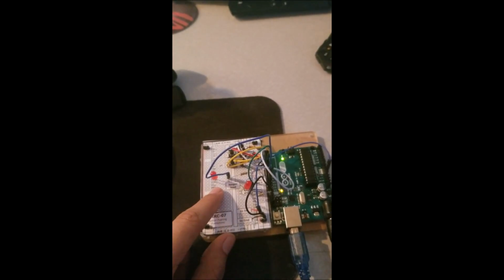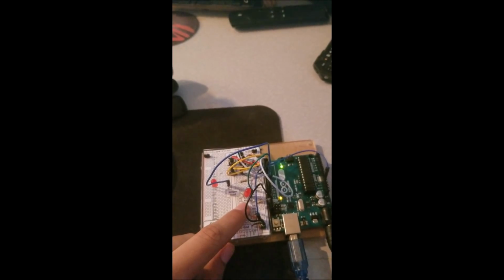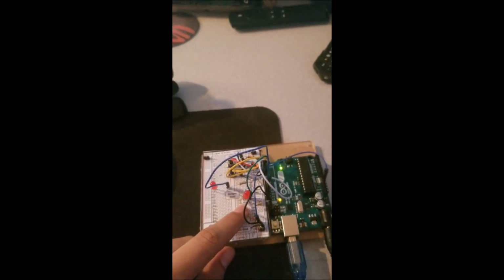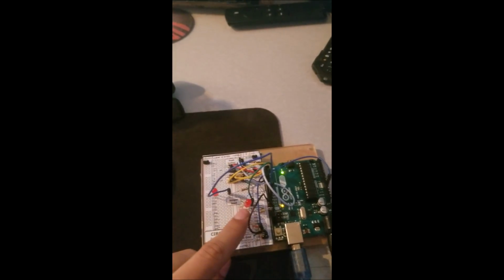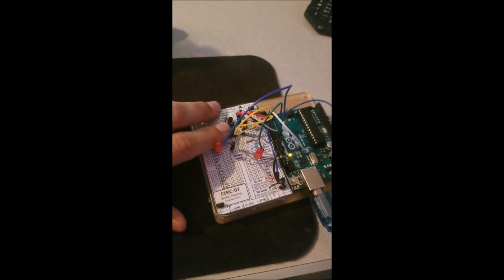These two are my two LEDs. They're protected by a 560 ohm resistor. This one is still connected to pin 9, and this one is on pin 10. Both of them are going to be analog.